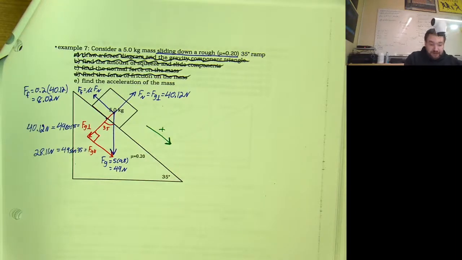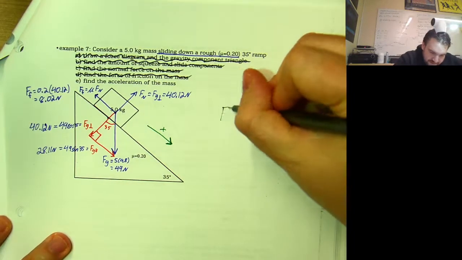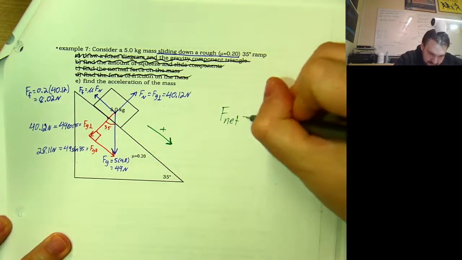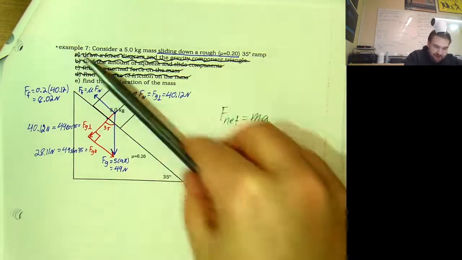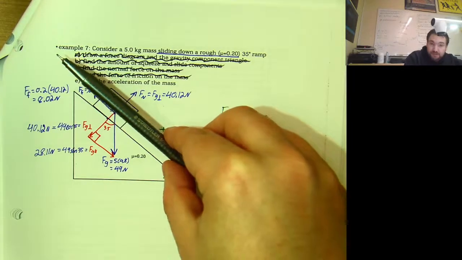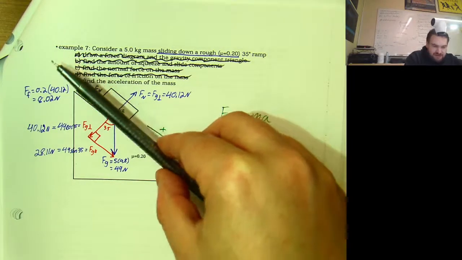So now I can go through and find the acceleration because I've got all my forces. We've got F net equals ma. I'm not going to write the question out this time, but we're going to ask it again. What forces are acting in the plane or in the direction of motion? Now, the direction of motion is this way. It's up and down the ramp. So there's two individual forces that are acting in this direction.